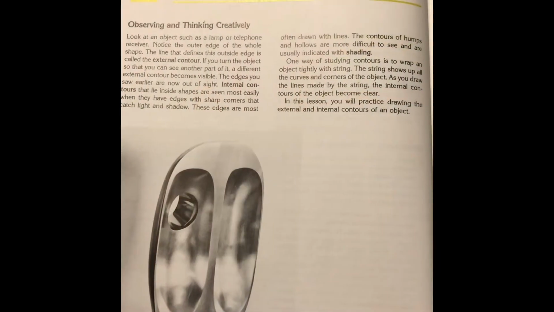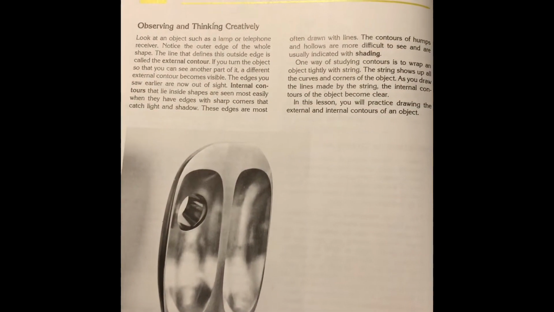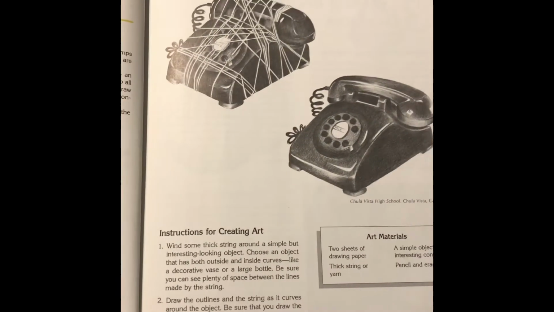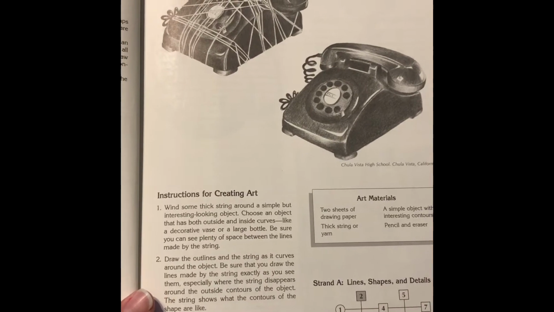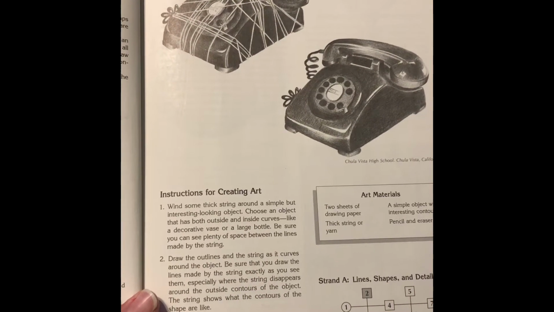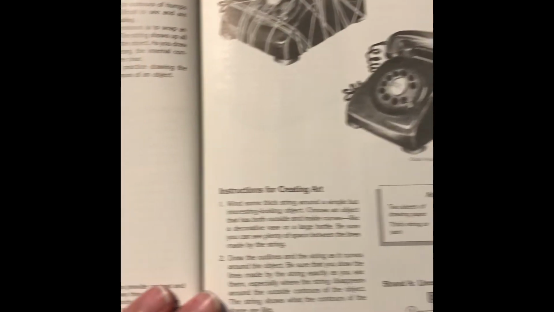We're going to do some art this morning. We're going to talk about inside shapes and outside shapes. I want you to look at an object such as a lamp, or look at this old telephone. Hopefully you've even seen one of these, but any kind of object you can use for this. That's the example that they have.